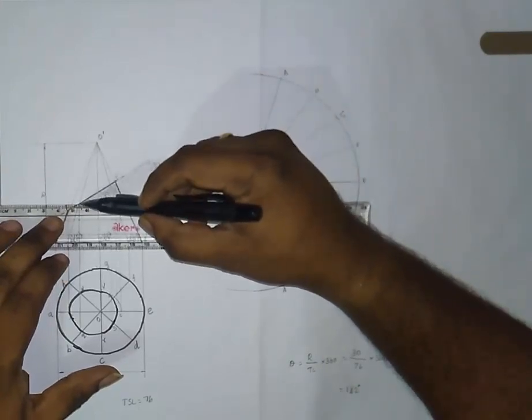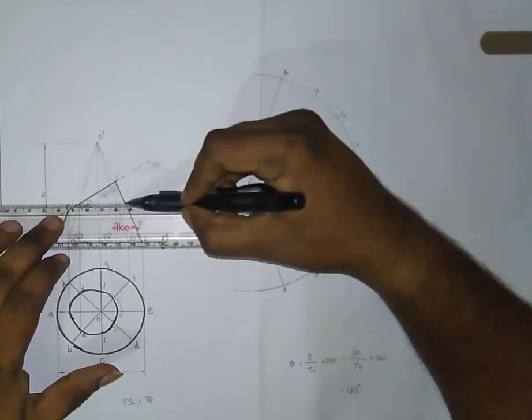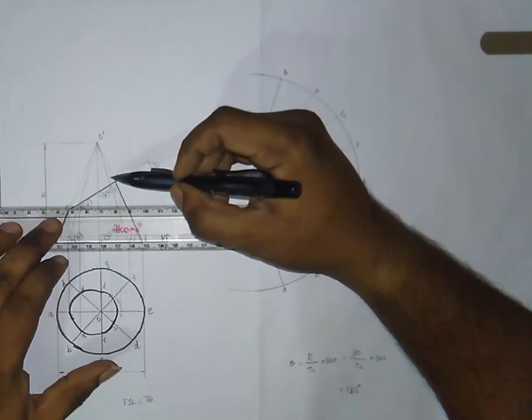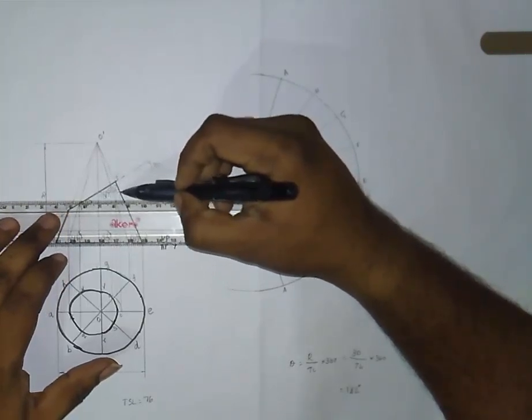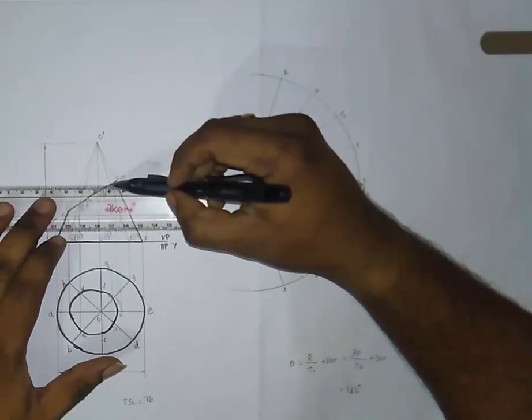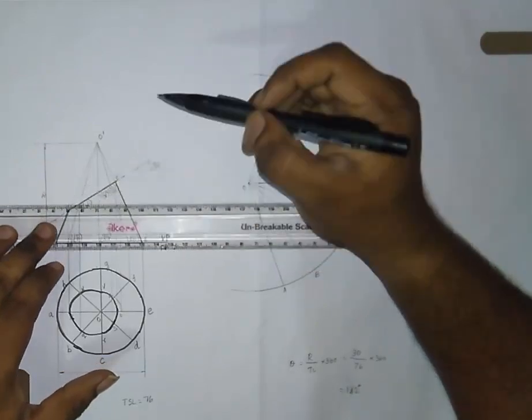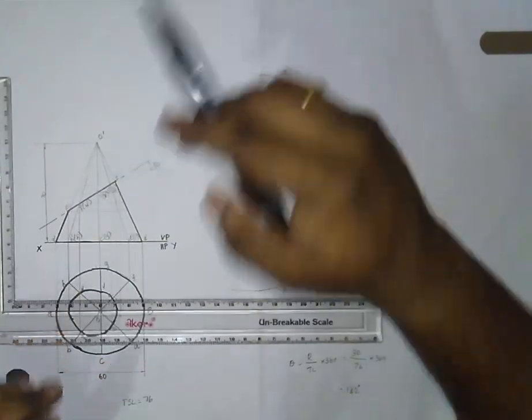Similarly Q and W have to be transferred, and RV we already transferred, and SU, and this T point is already in the true slant length only.